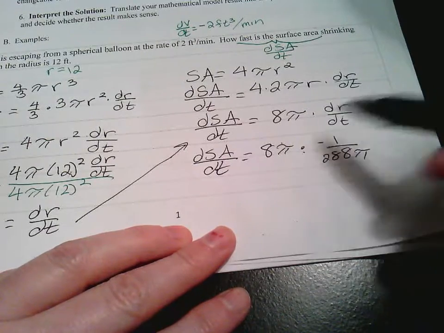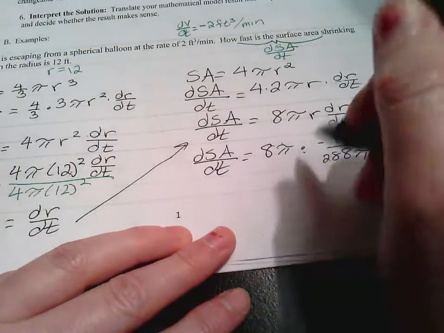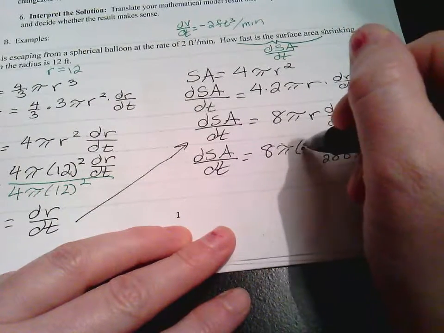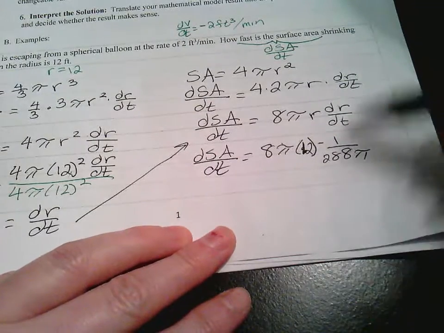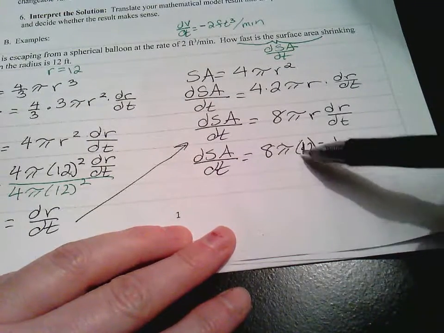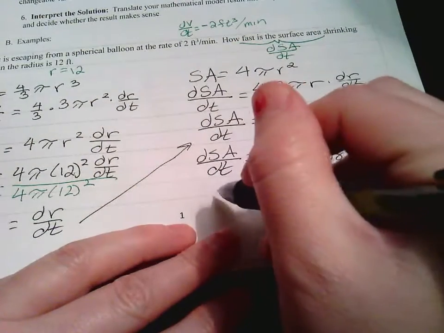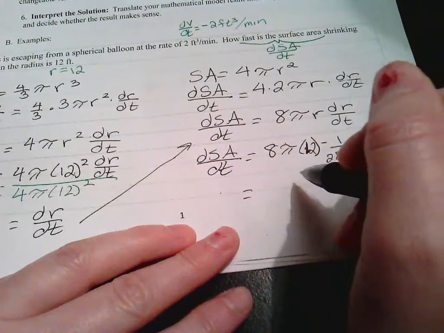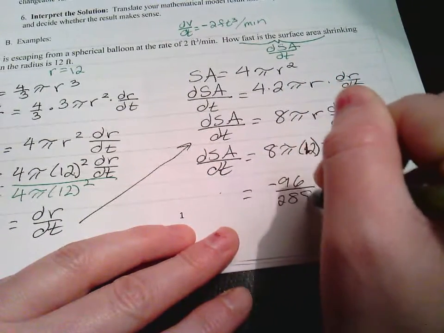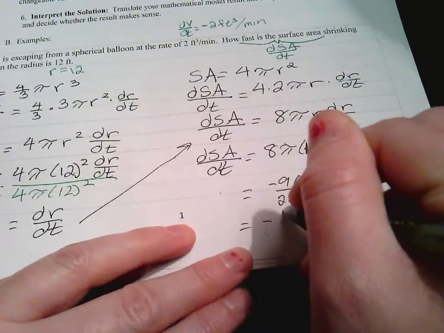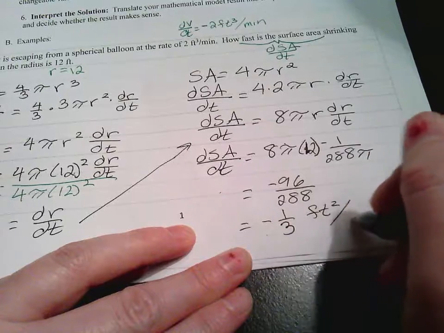There's a 12. I forgot about the r. Whoops, there's an r still there. Okay, let's go and put that there. That's 12. I just forgot to bring this r down, so r is 12. Same quantity. So that's going to turn into -96 over 288, which is -1/3 feet squared per minute.